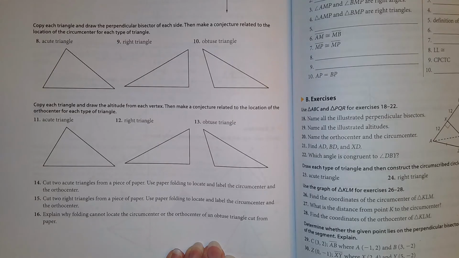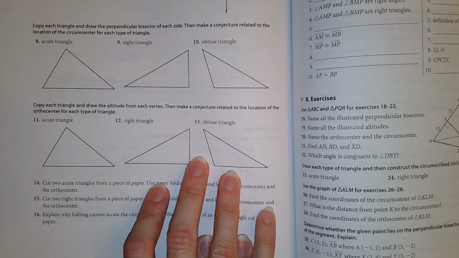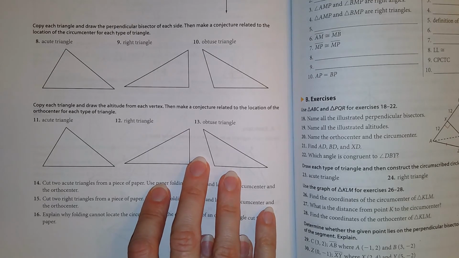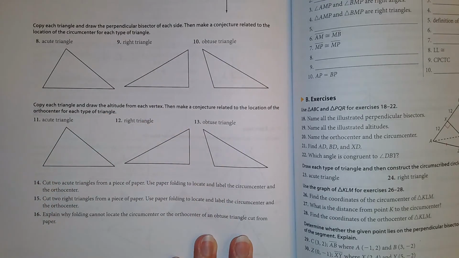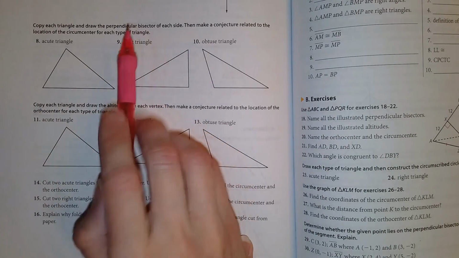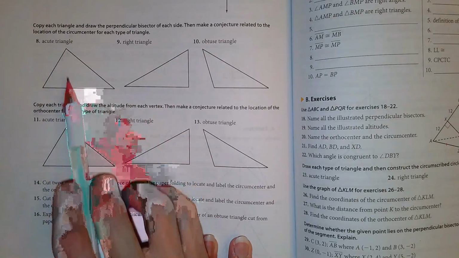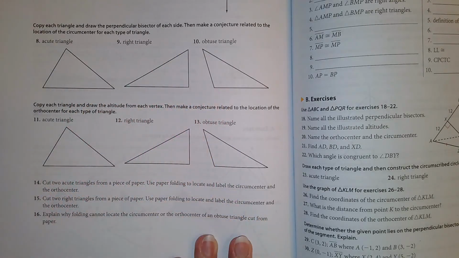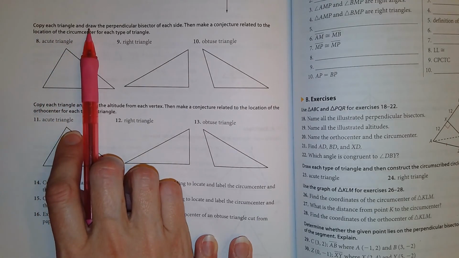One quick heads up, this is in the homework. I wanted to tell you something about the homework problems. This is specifically 5.1. You'll see it in 5.2 also, but I'm going to show it to you right here in 5.1. These problems say copy each triangle and draw either the perpendicular bisector or the altitude from each vertex. A couple of things here. First of all, notice that they say from each vertex. So don't just draw in one for each of those, but each vertex. But what I really wanted to address is the copy each triangle.